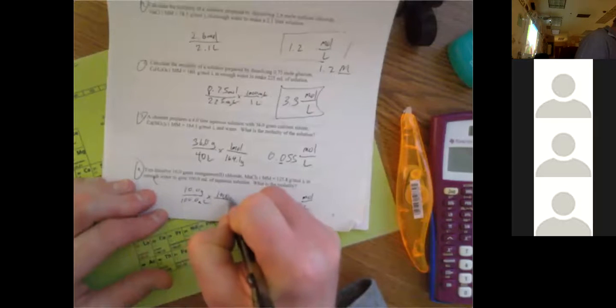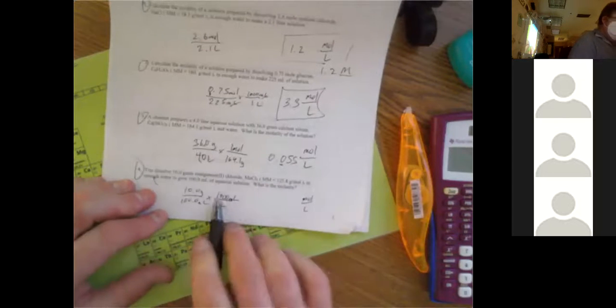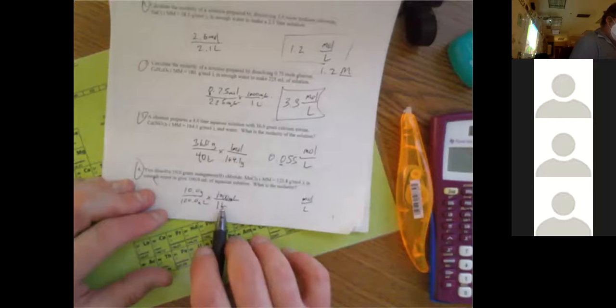All right, you dissolve 10 grams of manganese chloride. We want, again, moles per liter because we want molarity. We got to get that grams to moles, and we have 100 milliliters of solution. Again, you could change that to 0.1 in your head. But again, I just think it's easier to do everything using the dimensional analysis. Every 1,000 milliliters is a liter. And for this substance, every 125.8 grams is a mole.